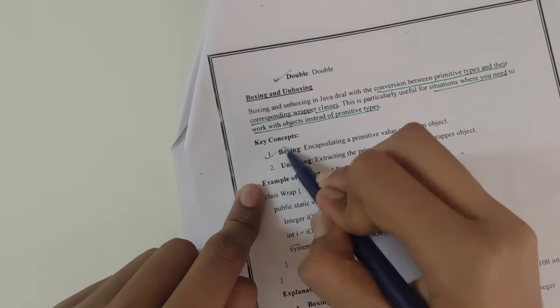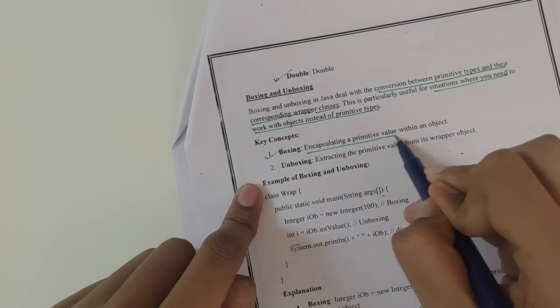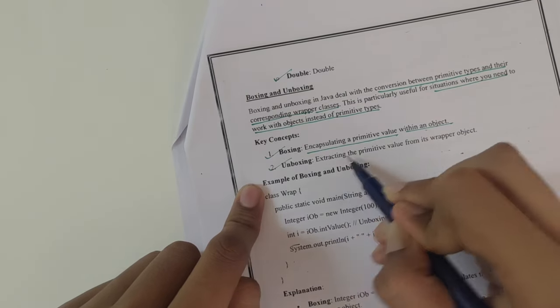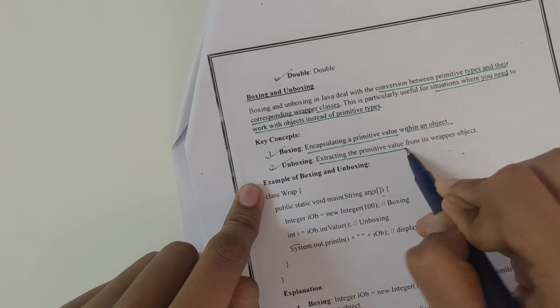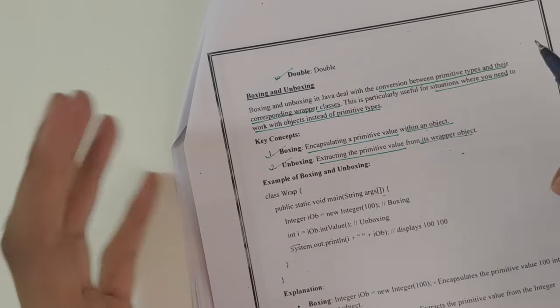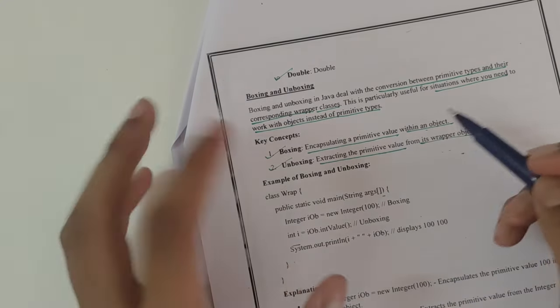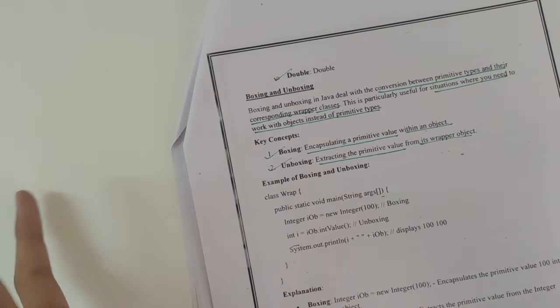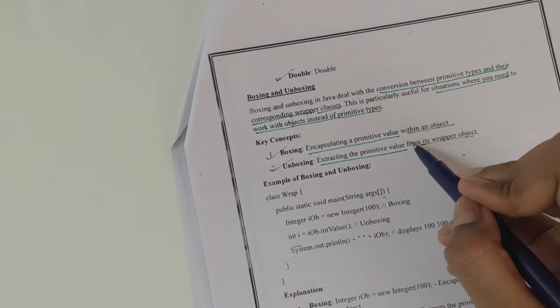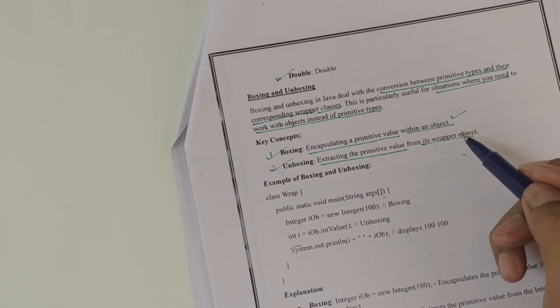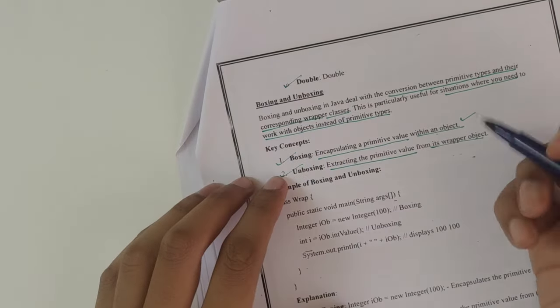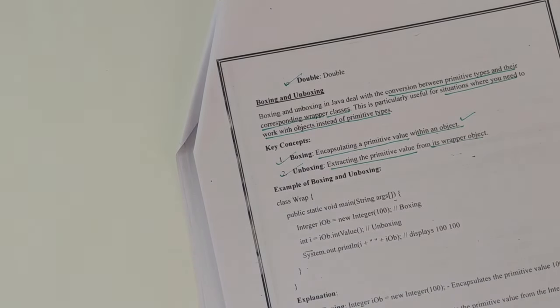So what happens is, in boxing, you are encapsulating a primitive value within an object. In unboxing, you are extracting the primitive value from its wrapper object. Encapsulation is nothing but you are joining, or you can say clubbing, a particular primitive value within an object. And unboxing is nothing but you are extracting or taking out a primitive value from its wrapper object.